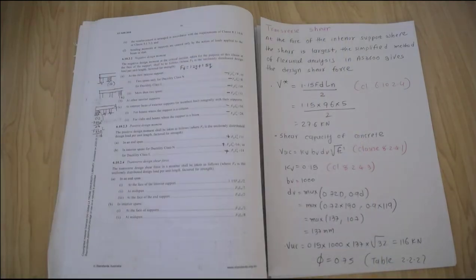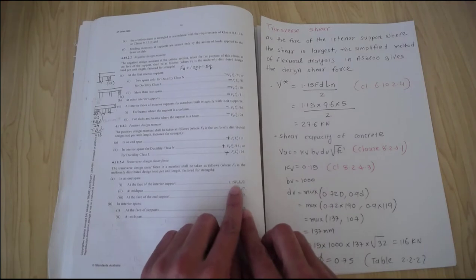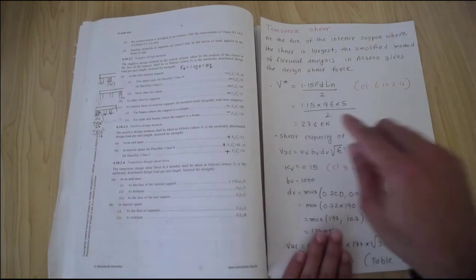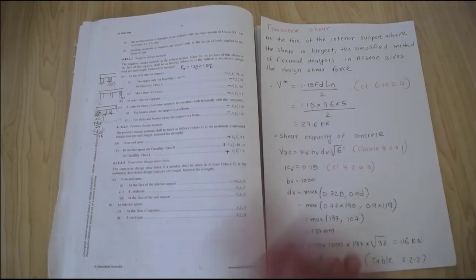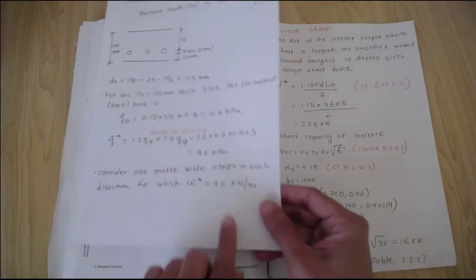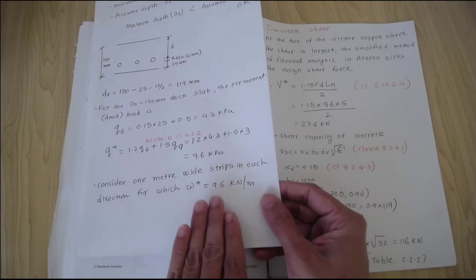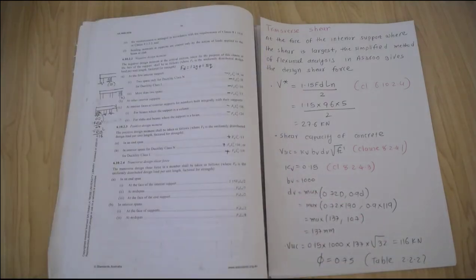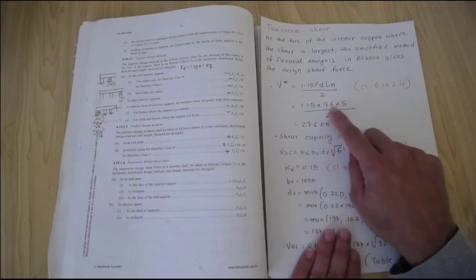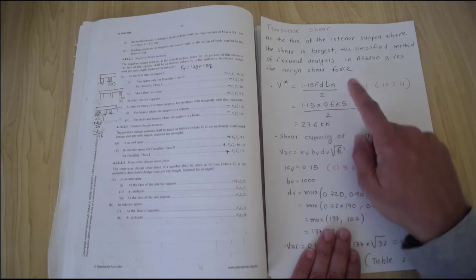That maximum shear can be found by 1.15 FD Ln over 2. We calculated 1.15 FD in the previous video; I can show it to you. In the previous video, we calculated this factored load, 9.6 kilonewton per meter, so I substitute 9.6 kilonewton per meter times 5 meters.